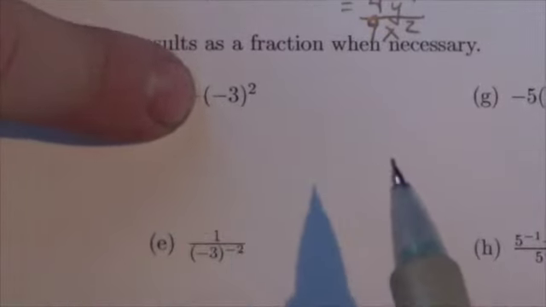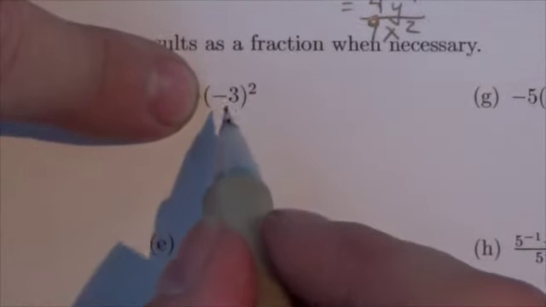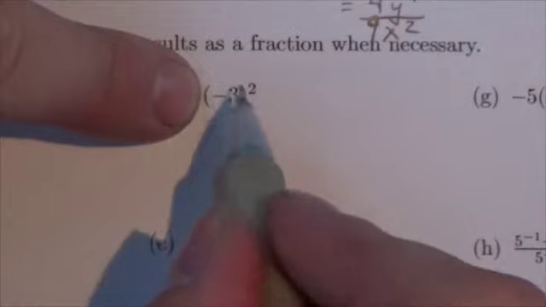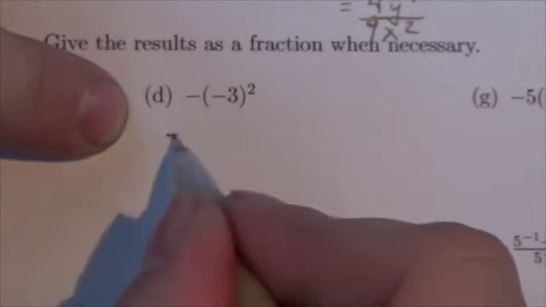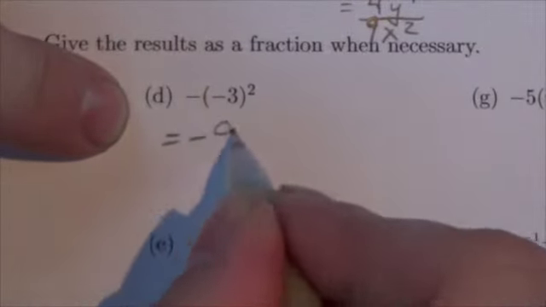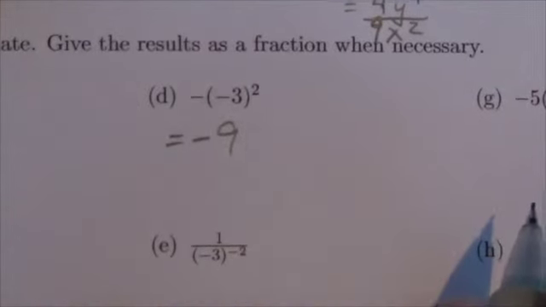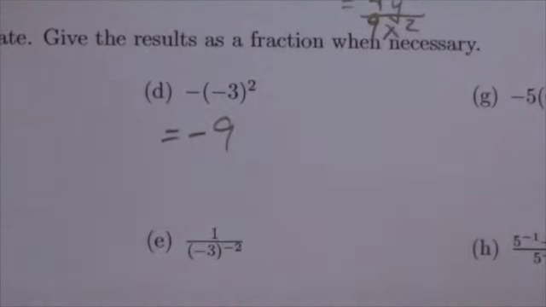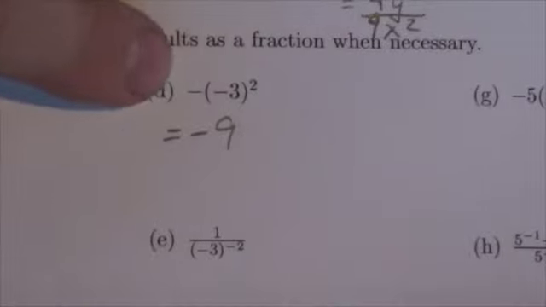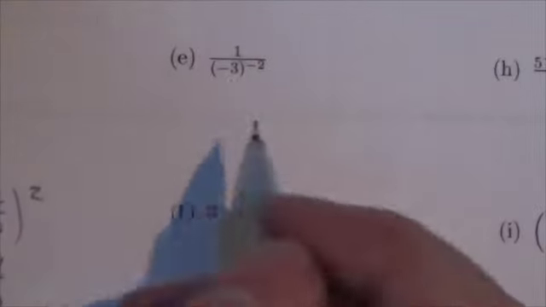So ignore that negative. BEDMAS, I have to deal with brackets and exponents first. Negative 3 squared is negative 3 times negative 3. That's 9. And then that negative out front gets multiplied in, and that's it. So negative 9. Do not multiply that in first. You're doing that in the wrong order.